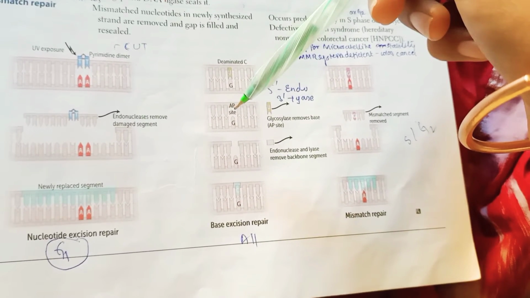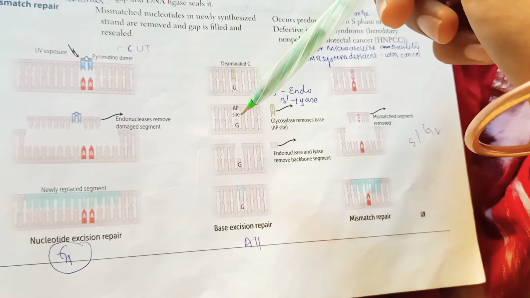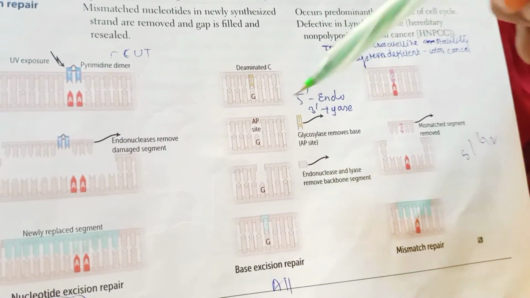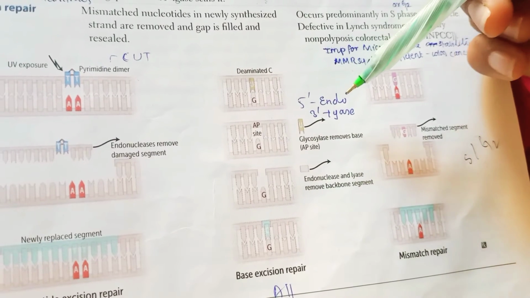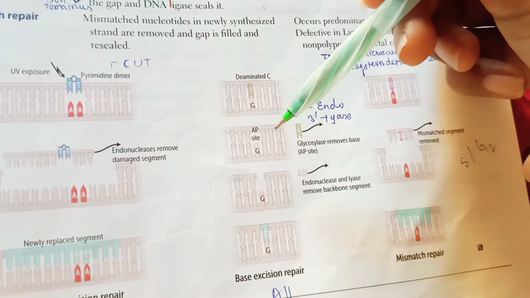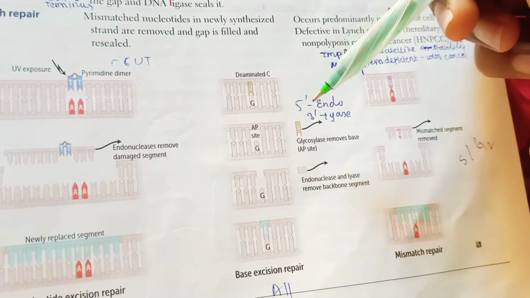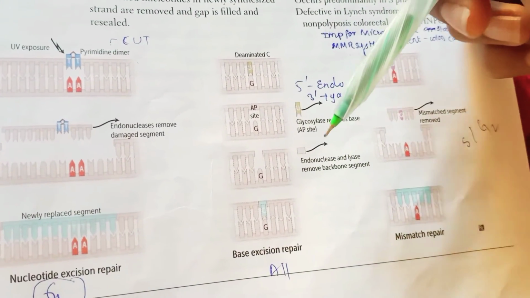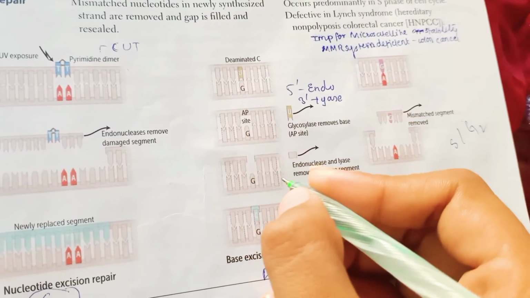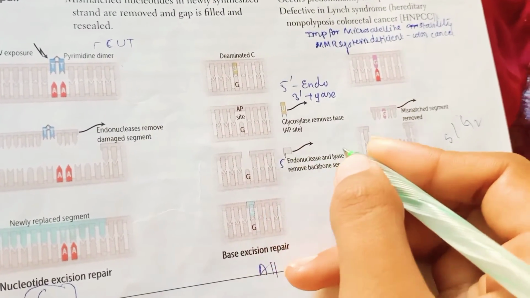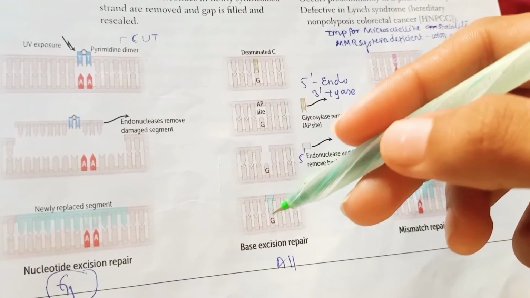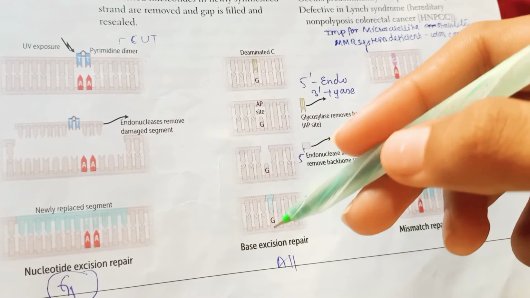So these both are not present, and very important, there are two other enzymes which are helpful to remove this U. At the 5' end you have endonuclease, at the 3' end you have lyase enzyme. These both are also helpful to remove this base out. So now you have removed this base. As mentioned here, endonuclease at the 5' end, lyase at the 3' end, they remove the backbone. Now we add the new one, that is, you can see C to G, because C and G have a triple bond between them.